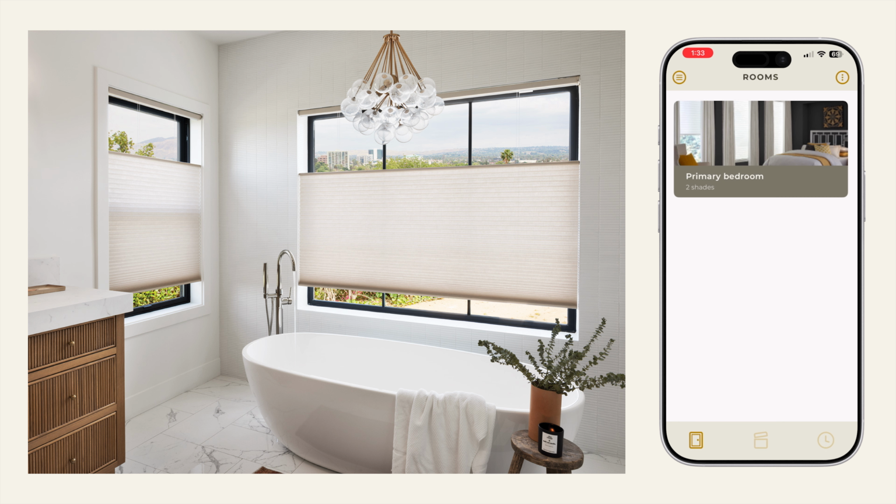Repeat this process until you've added all the desired shades, then tap Done to return to the Rooms tab. If you want to add additional shades later, simply tap the menu in the upper right-hand corner and select Manage Shades to return to your shades list.